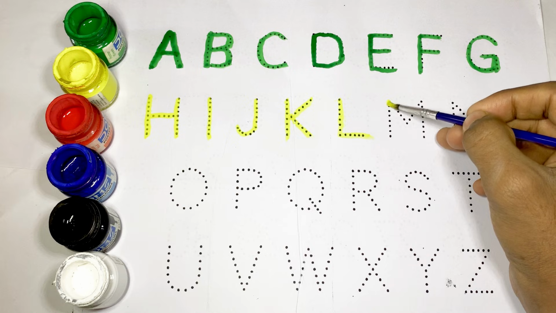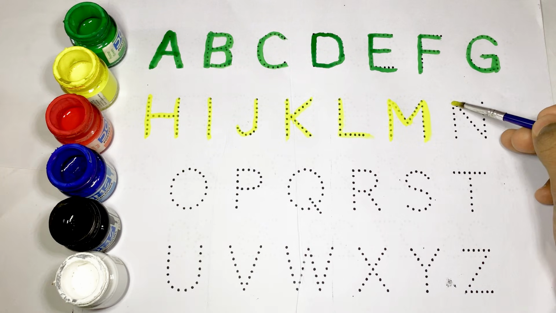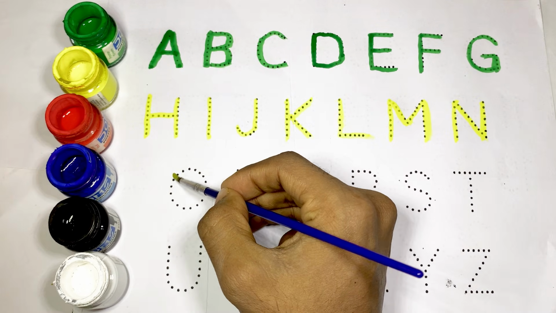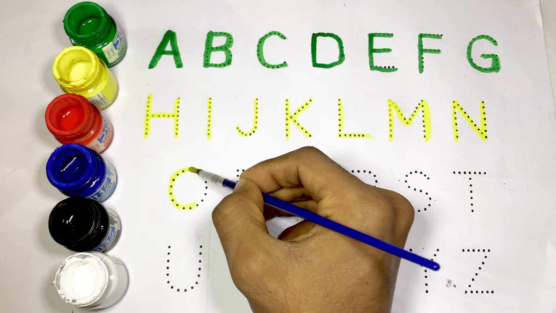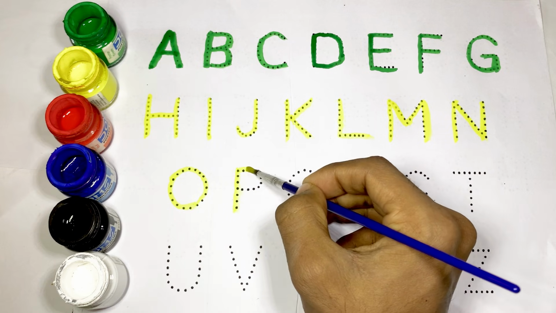This is M. M for moon. This is N. N for nose. This is O. O for orange. This is P. P for parrot.